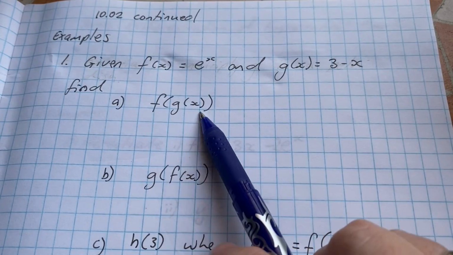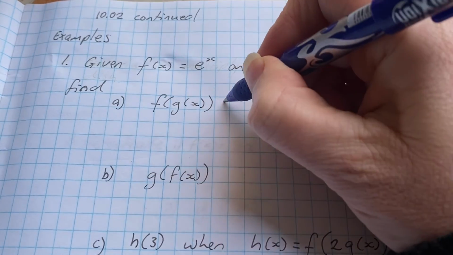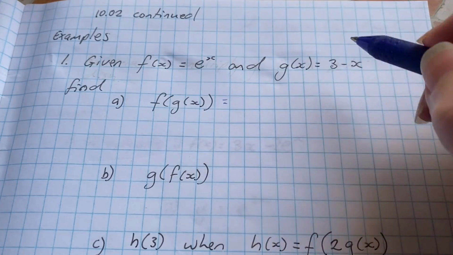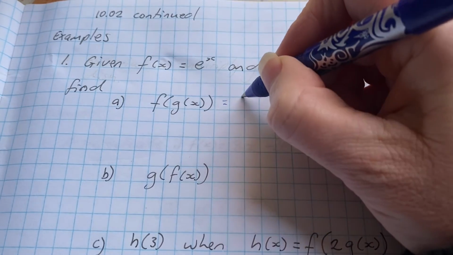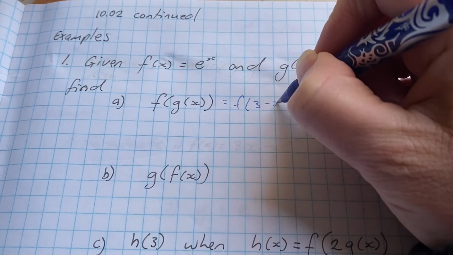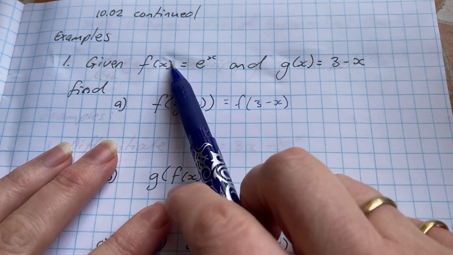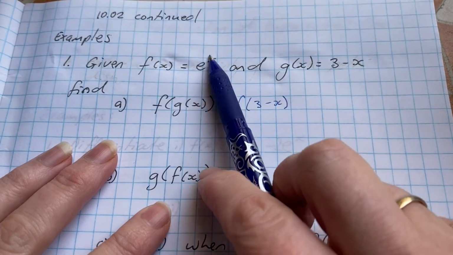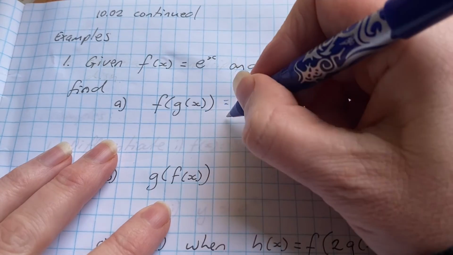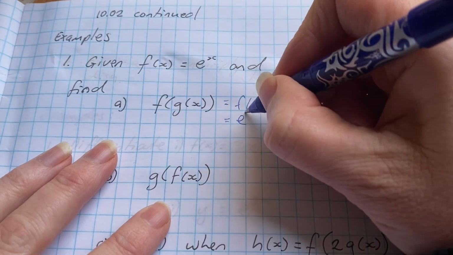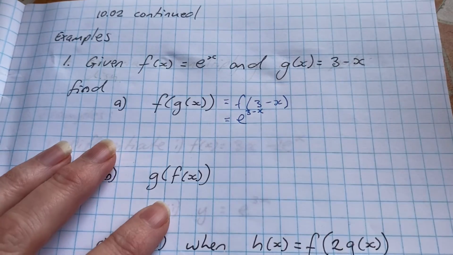So the first one is f of g of x. So I'm just going to replace the g of x firstly with 3 minus x. So it's f of 3 minus x. So we're just plugging 3 minus x into this function. So instead of x, we're putting 3 minus x. So that's e to the power of 3 minus x.